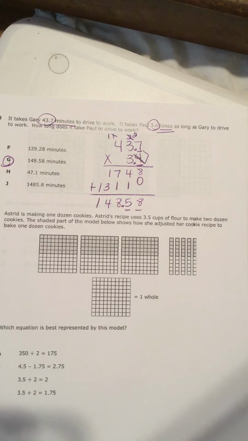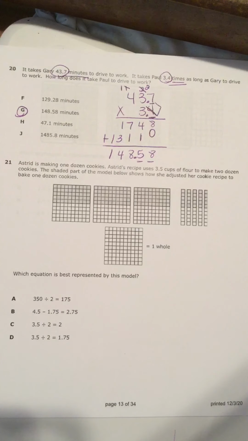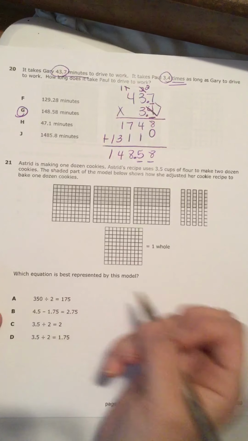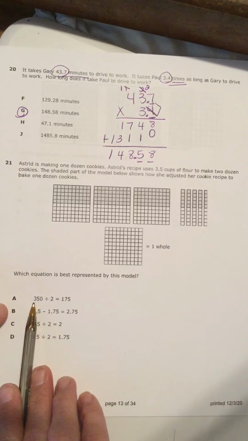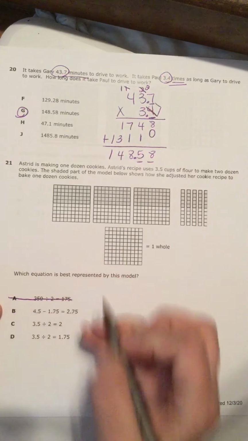You saw this on your last unit test. Okay, 3 5/10. It is a division problem. So process of elimination, I can get rid of A. This is 350. We said 3 5/10.